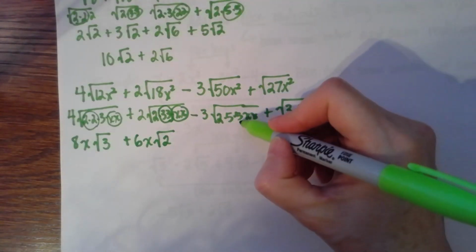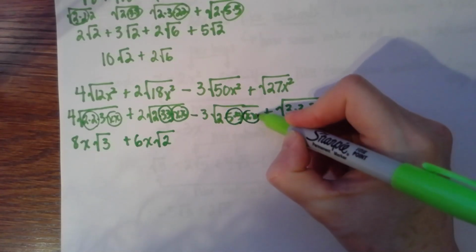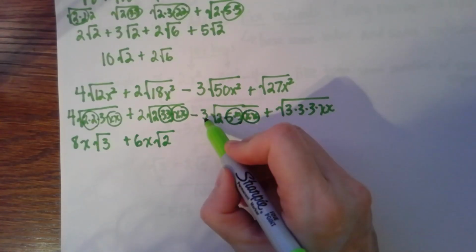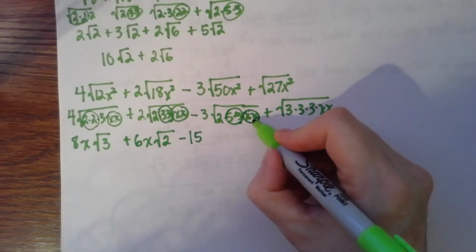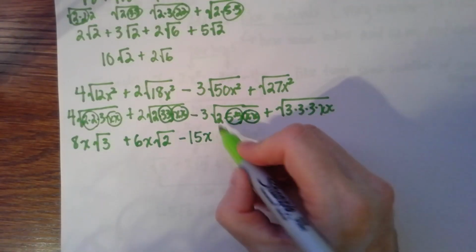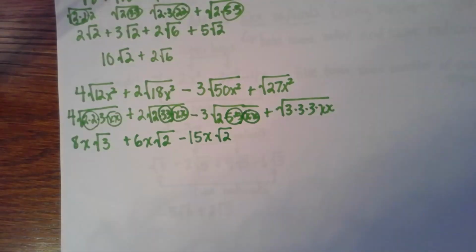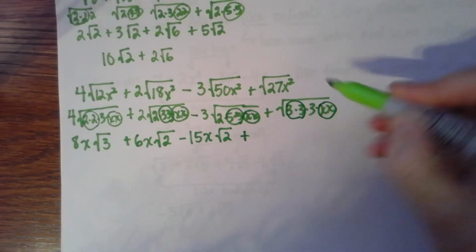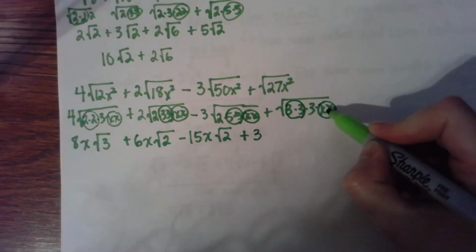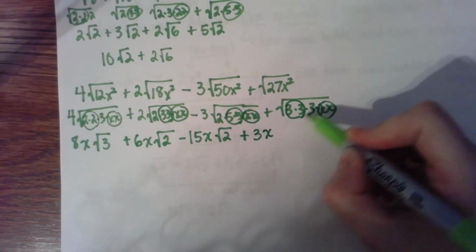Okay, on this one we have a pair of 5s and a pair of x's. When we bring the 5 out, 3 times 5 is 15, so that's negative 15. Bring out the x, leave the 2. And then finally we got a pair of 3's and a pair of x's. We can bring out the 3, can bring out the x, gotta leave the 3.